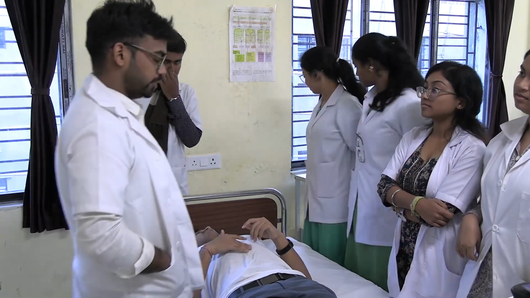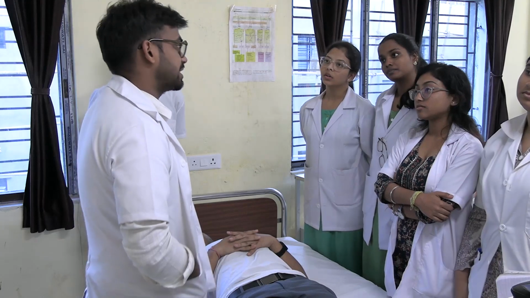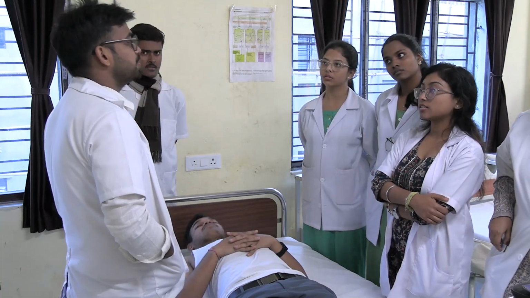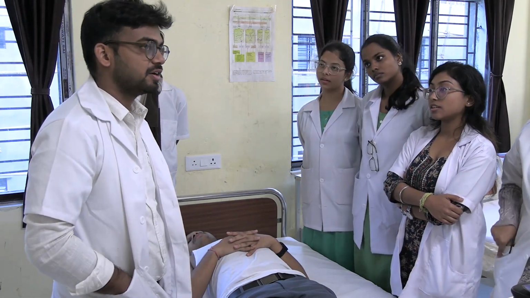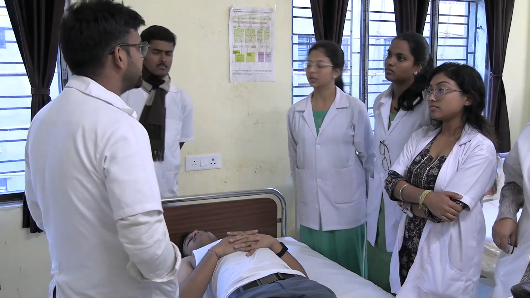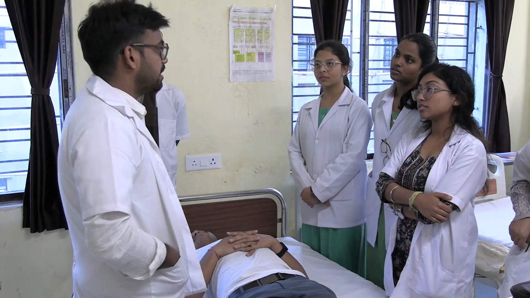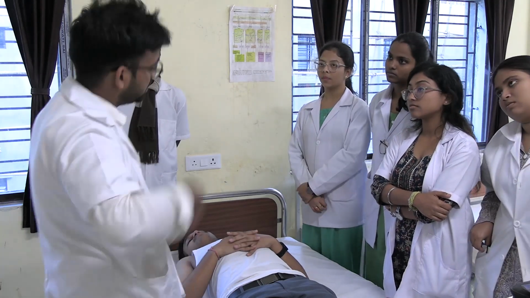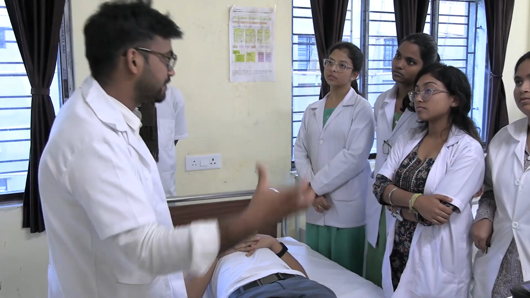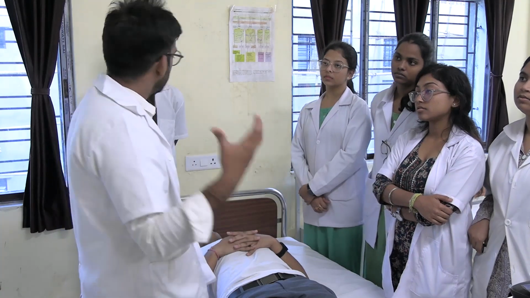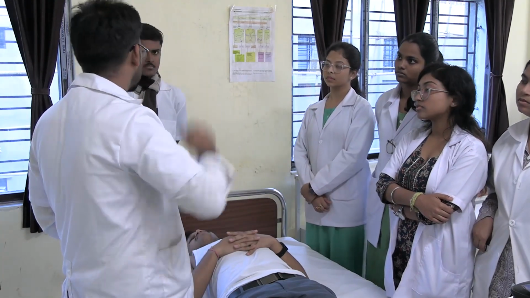You will see the sclera. Can you tell me why we see only the sclera for diagnosing jaundice? Because the bilirubin has more affinity towards the collagen of the sclera. That's why it has more tendency to deposit in the scleral region. At more than 2 milligrams per deciliter, it is deposited here. There is more affinity for these bilirubin molecules, that's why it gets deposited here.